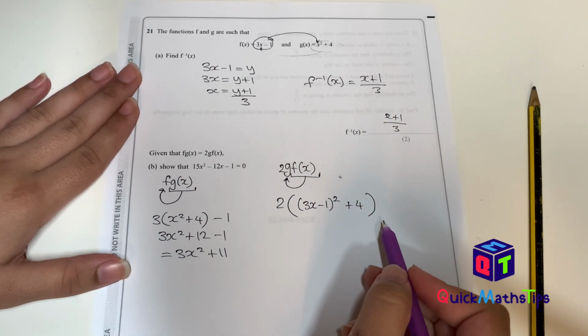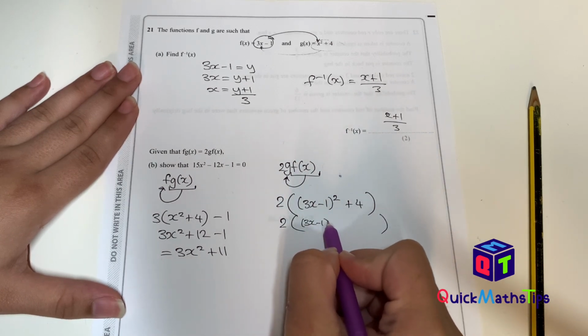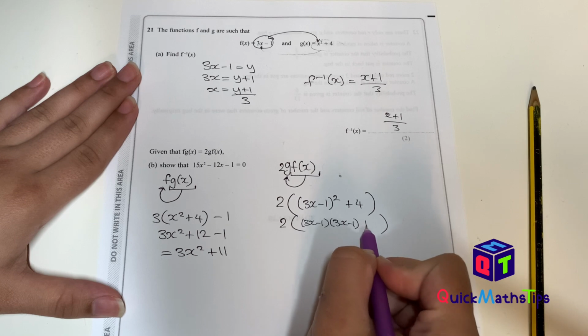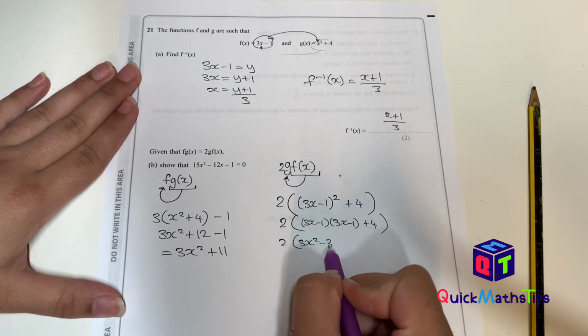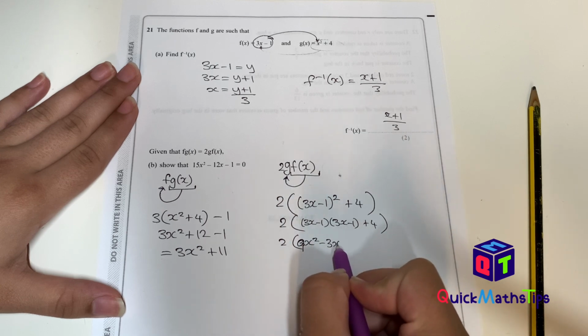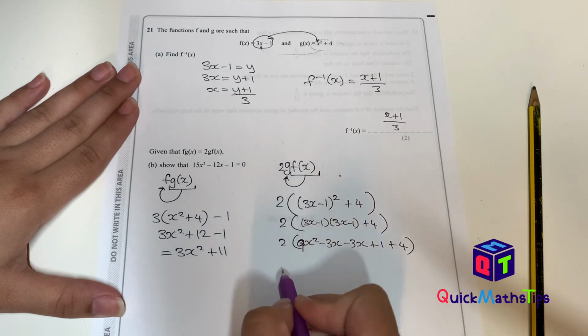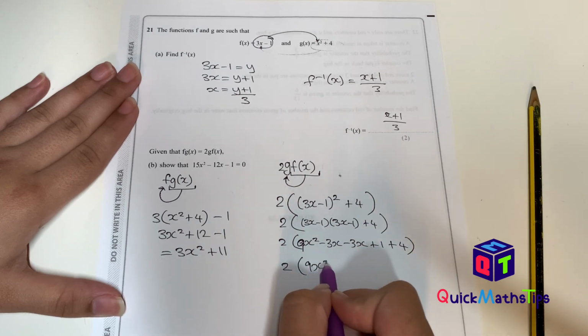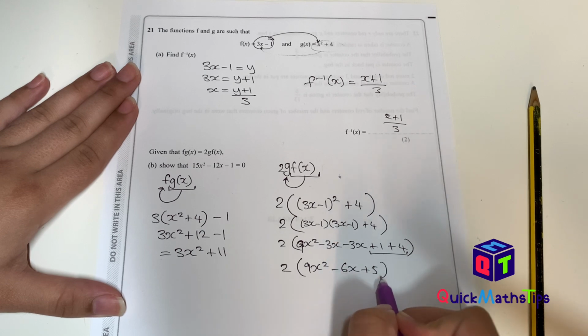This becomes a double bracket, so we're going to expand it as a double bracket. So ignore that 2 for now. 3x minus 1, 3x minus 1, and then the add 4. Expand that out to get 9x squared minus 3x, add 1, add 4. I'm going to simplify that to get 9x squared minus 6x. Don't forget the 4, so add 1, add 4 gives me add 5.